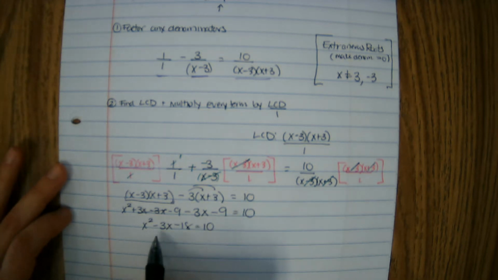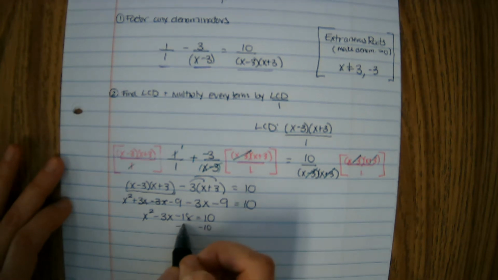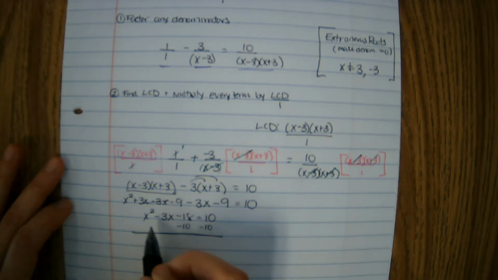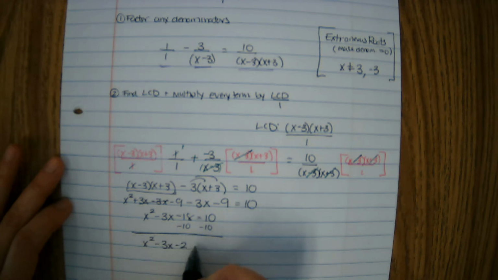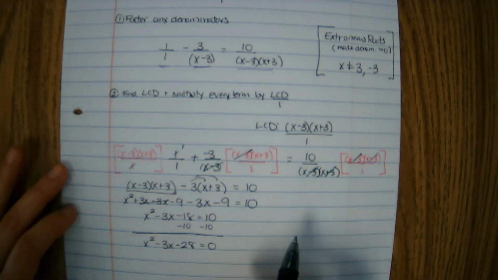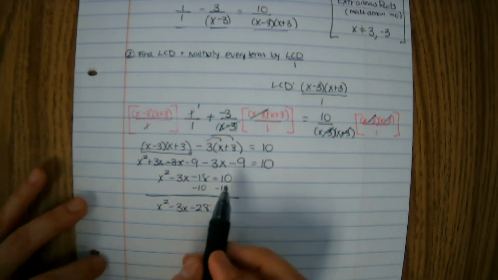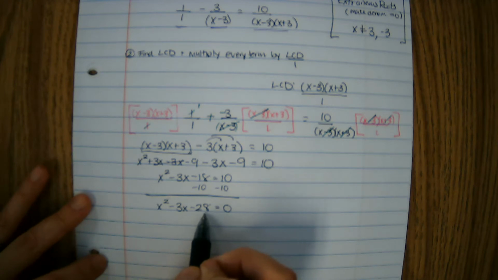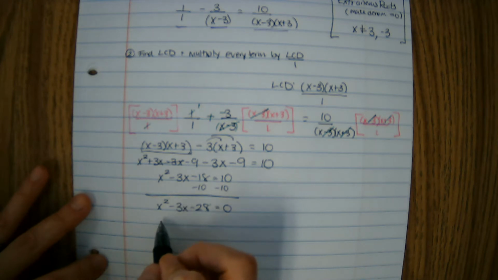As soon as I see an x squared and an x, I want to get that equal to 0. So I'm going to subtract over my 10 since x squared is positive. I want to leave that on the left side. And I get x squared minus 3x minus 28 equals 0. Now I want to try to factor this. So do I have two numbers that multiply to negative 28 and add to negative 3?